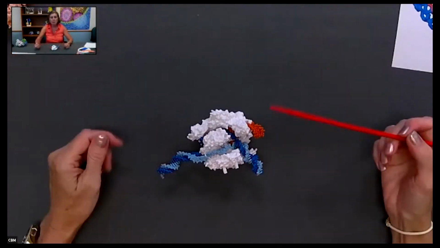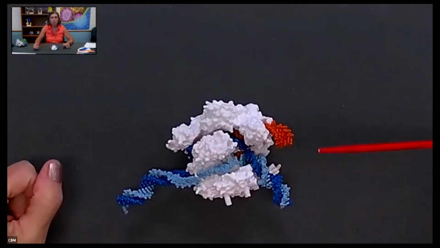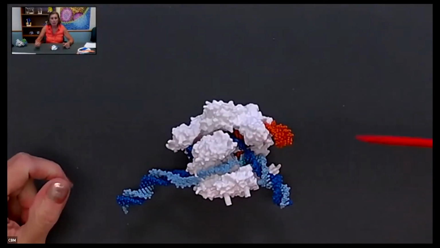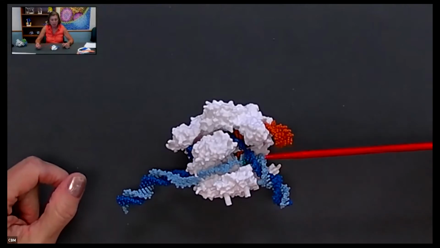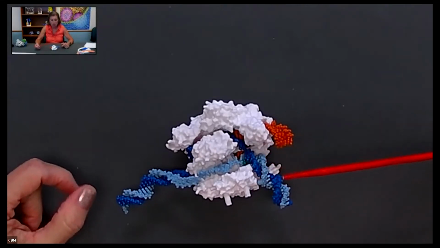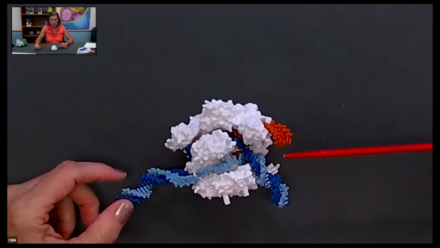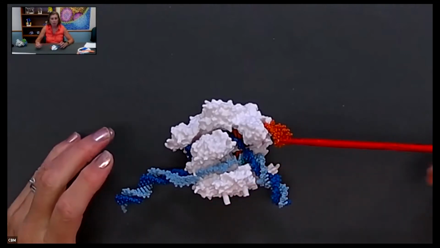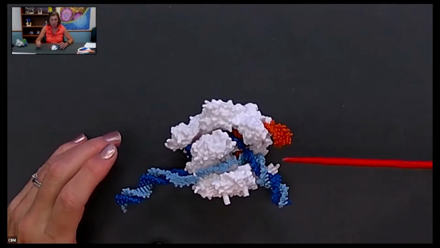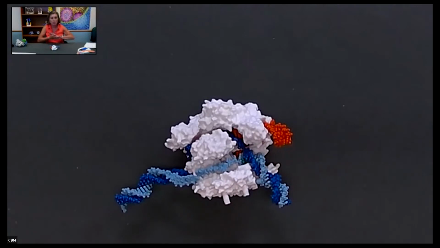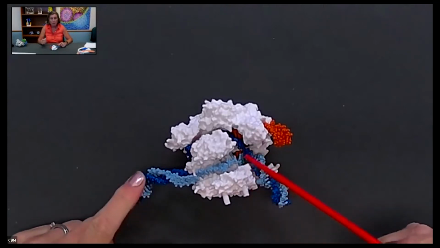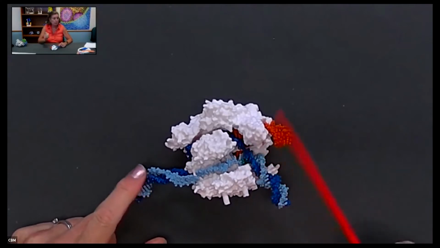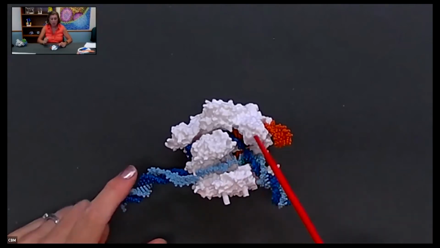So this model is what has been, in the paper, described as the primed for cleavage structure. So this is right before the cut, okay? This is when it's found its match, it's found the correct sequence, the guide RNA is matched to the DNA that's complementary to it, and it's just ready to cut. But what we are going to do is we are going to back up, and we're going to look at a conformation before that.